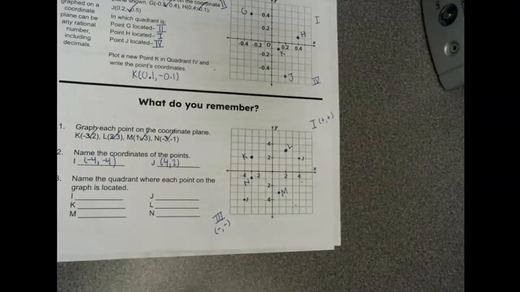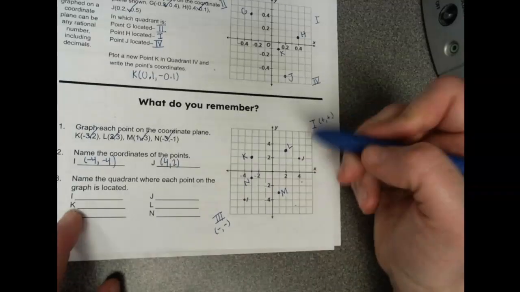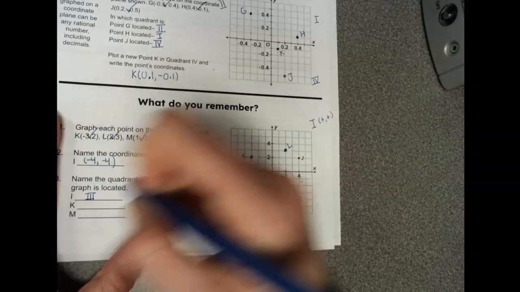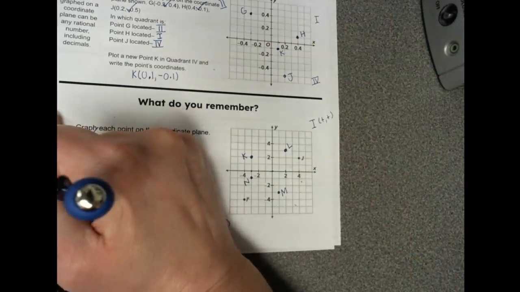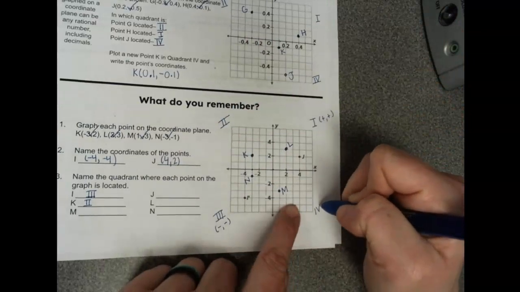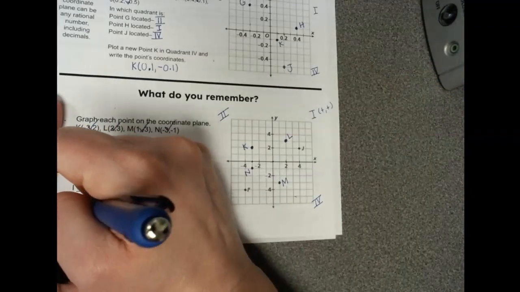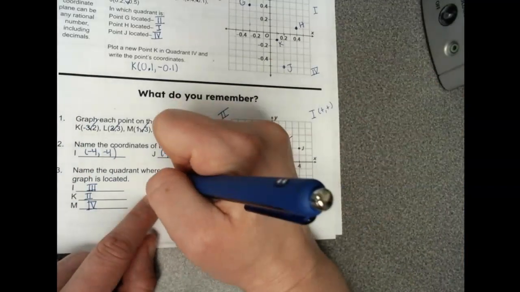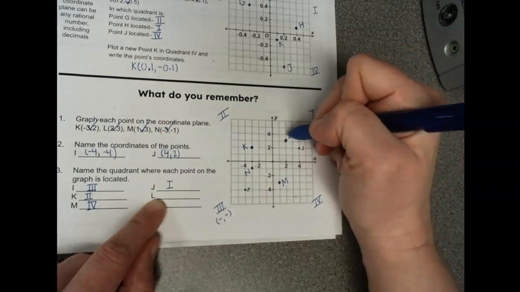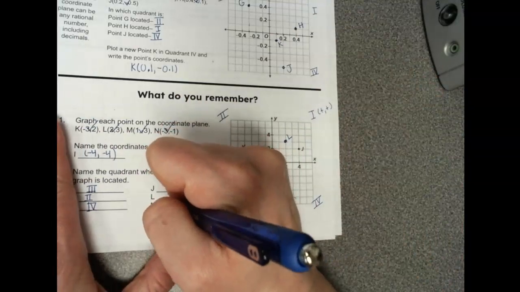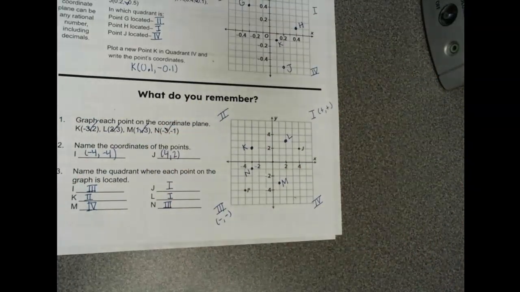Now for number 3, name the quadrant where each point on the graph is located. I is right here. That's quadrant 3. K is right here. That's quadrant 2. M right here. Quadrant 4. J right here is quadrant 1. L is also in quadrant 1. And then N, quadrant 3. And that's it for lesson 1.